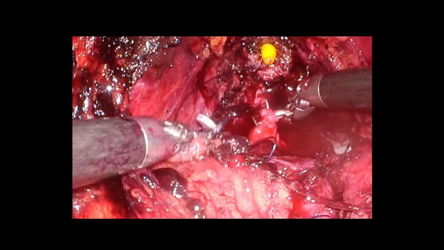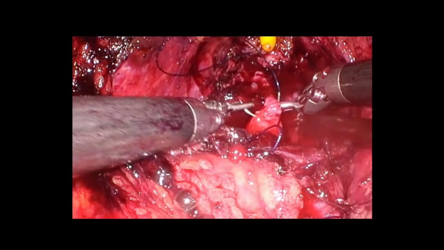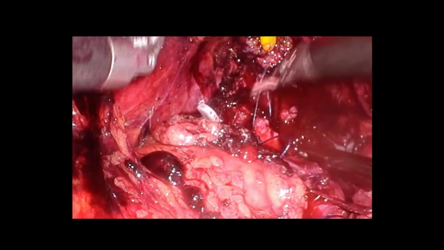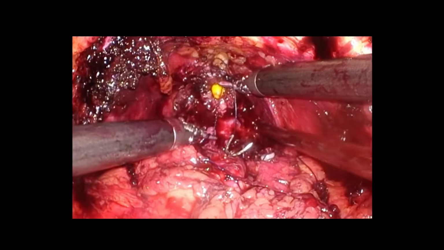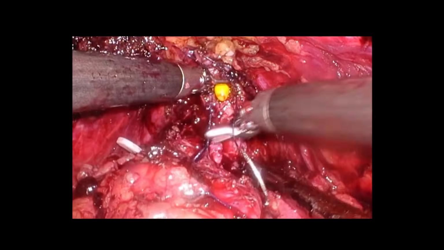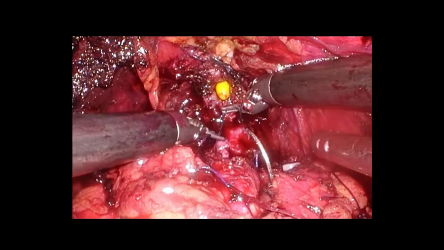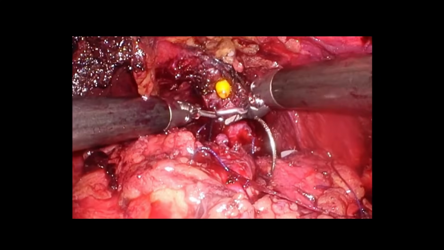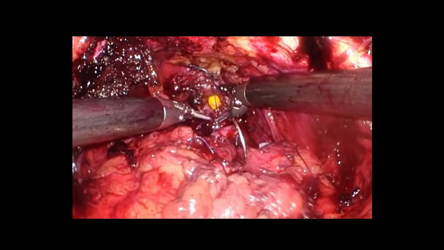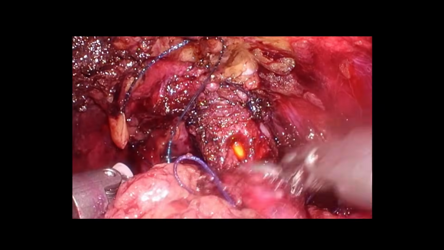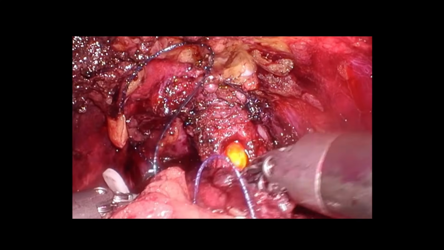Once you take the Rocco stitch, make sure that you don't pull it initially, but a gentle controlled traction of the anastomosis gives a good approximation, so that the subsequent mucosa to mucosa of the urethra and the bladder neck becomes easy.